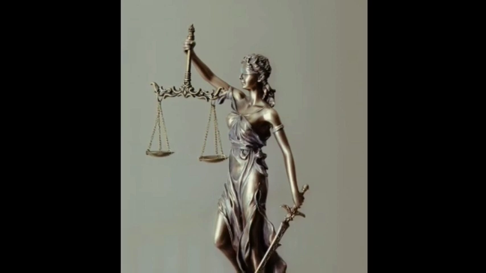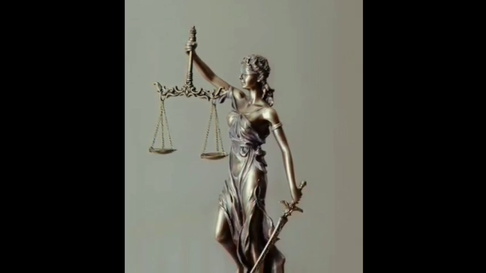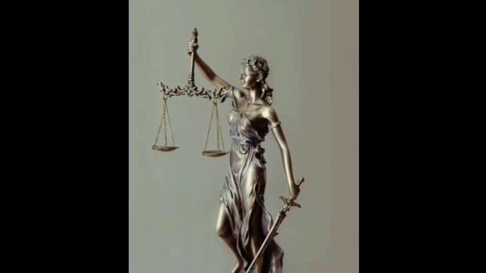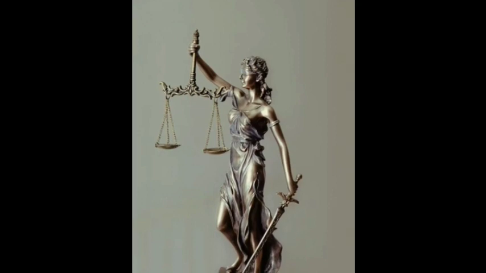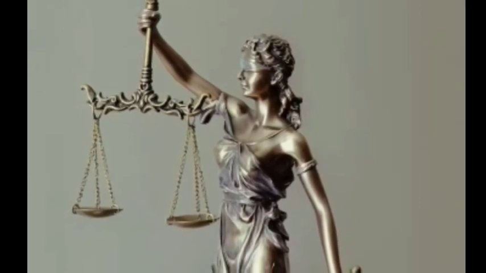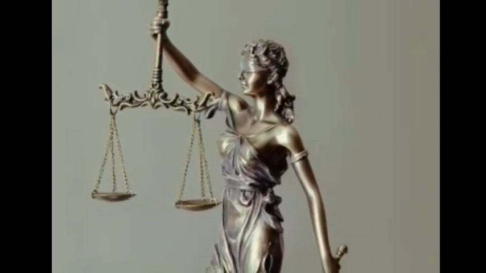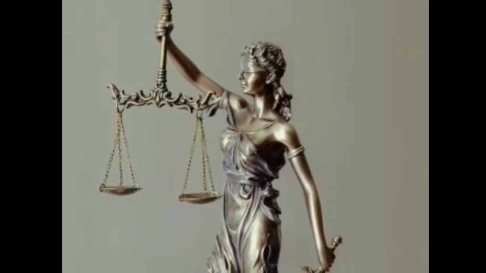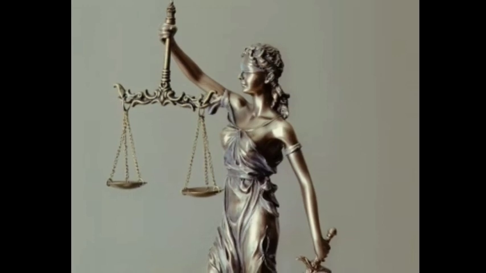Definition, the nature, purpose, development of criminal procedure. What is criminal procedure? How do you understand the phrase criminal procedure? How do you define criminal procedure?